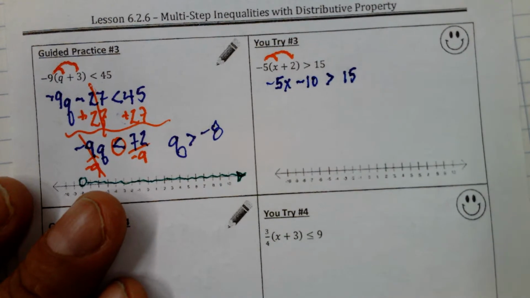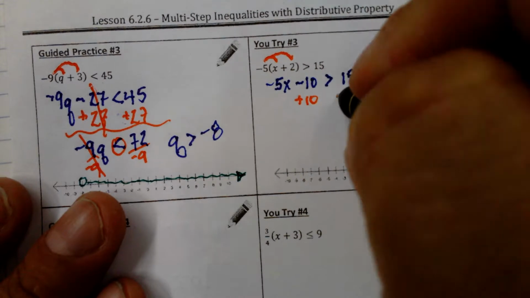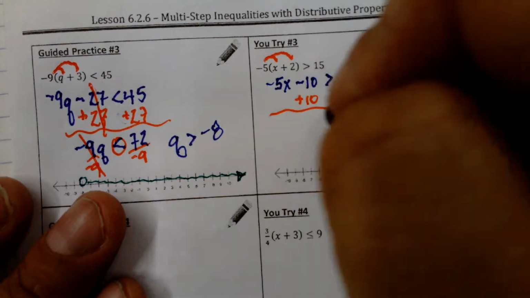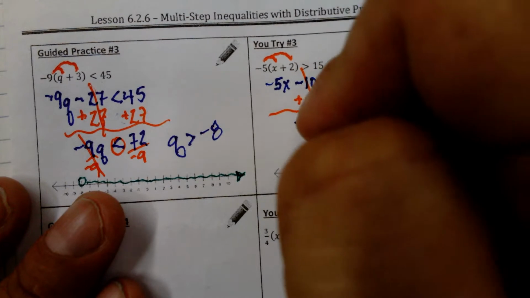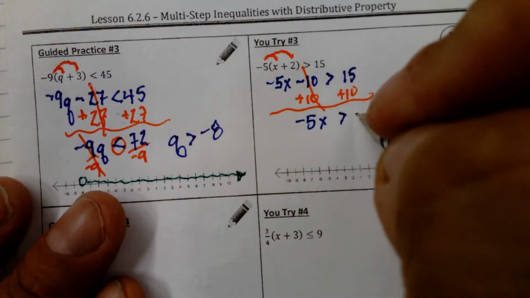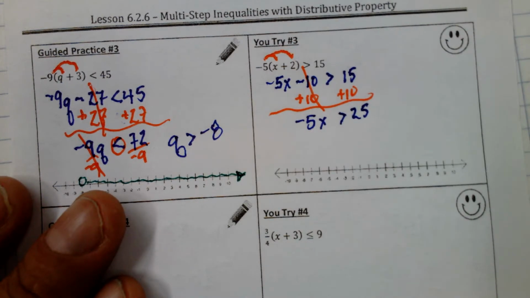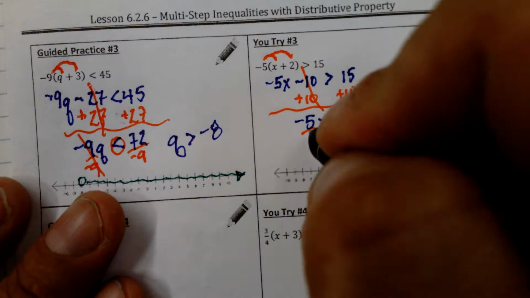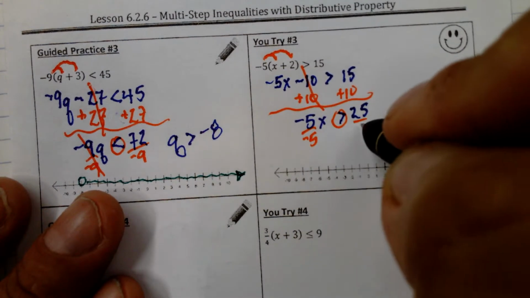And so that means I'm going to have to add 10 on both sides. So negative 5x is greater than 25. Okay? And let's get rid of this negative 5 by dividing, which means I'm going to circle that so it reminds me to flip it.